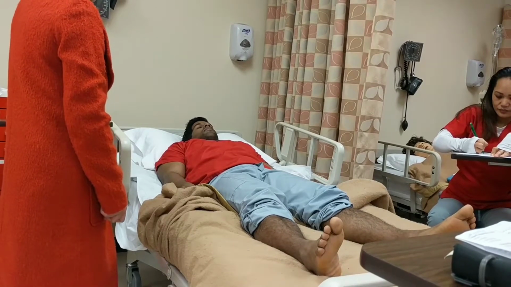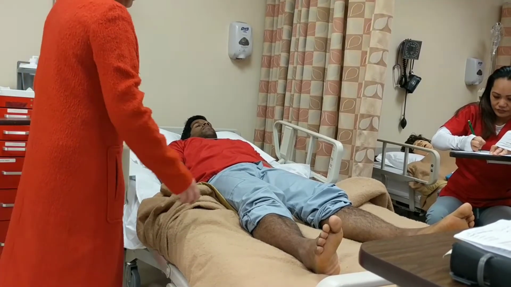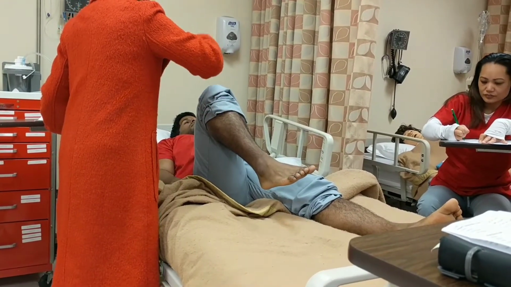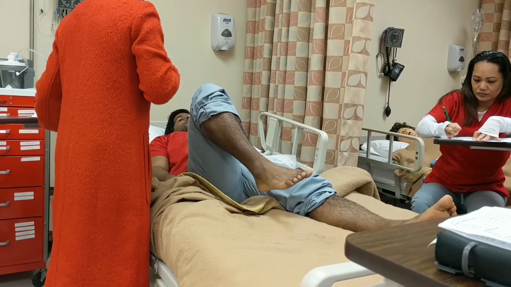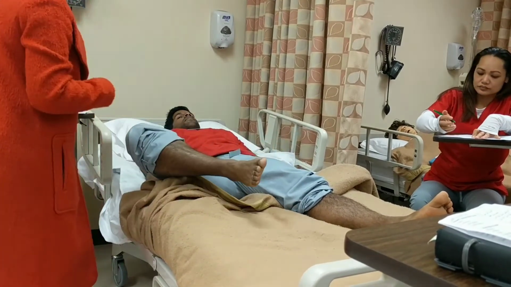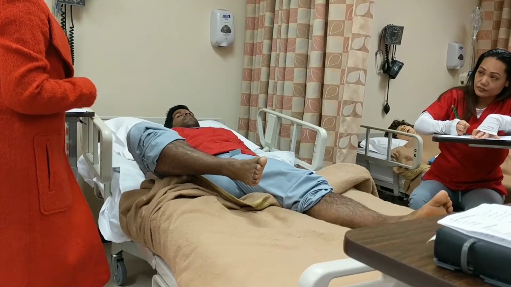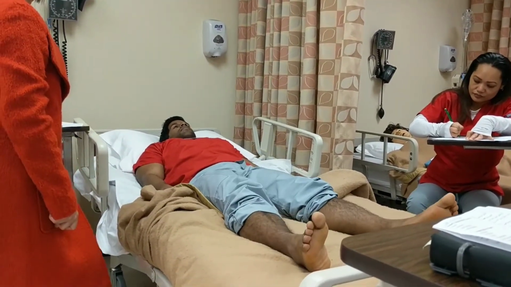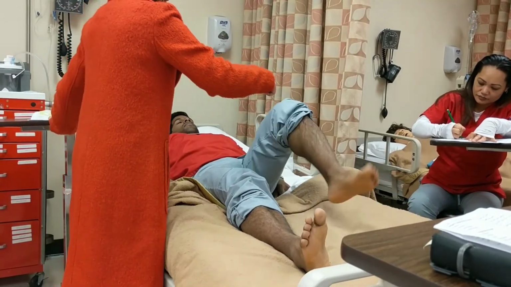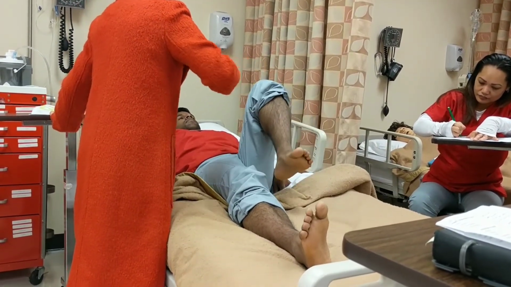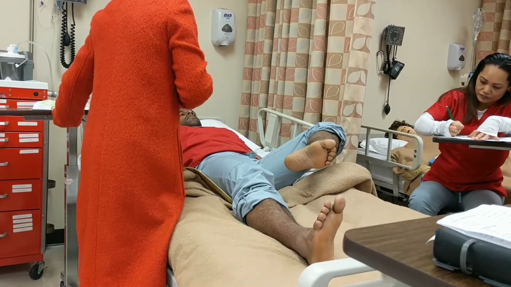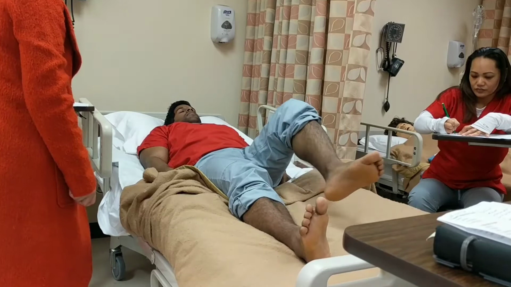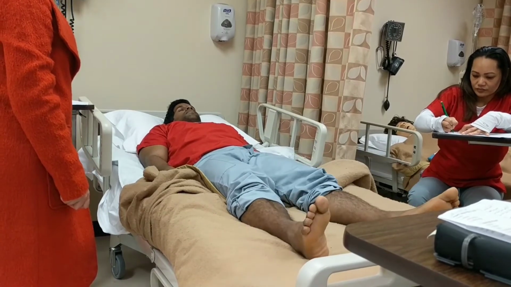Next, we do the external rotation. So this time, bend the knee again. Okay, foot off the bed. This time, point the knee towards the left side, towards the outer side. This is external rotation. And external rotation is 45 degrees. So bend the left knee, lift the foot off the bed, and point the knee towards the outer side. Okay, external rotation, 45 degrees. We do not assess muscle strength.